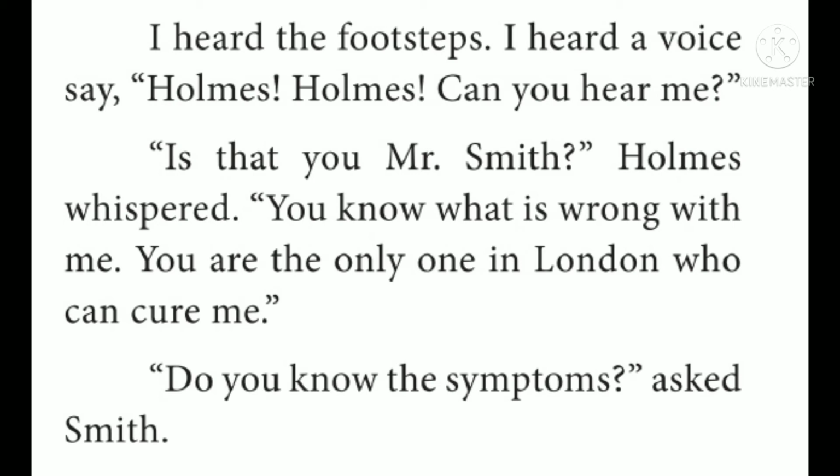Here we can see about Smith meeting Sherlock Holmes. So Smith came to see Holmes. He asked about Holmes' illness and its symptoms.